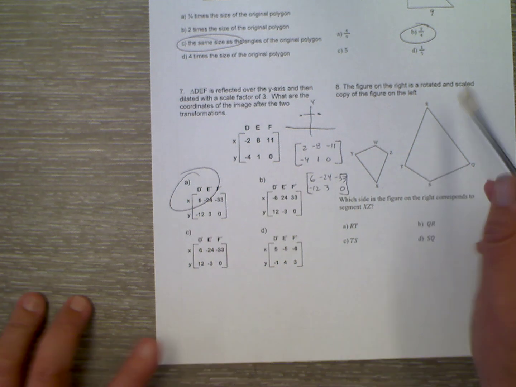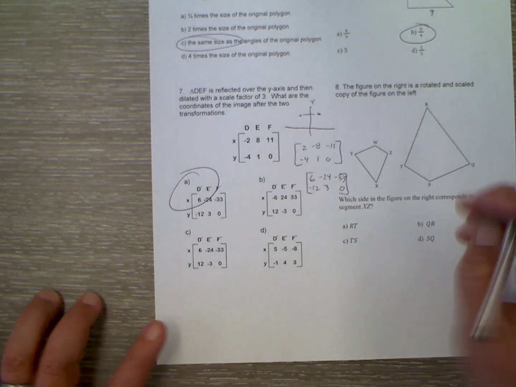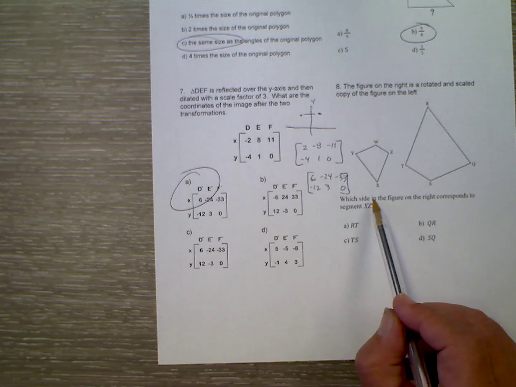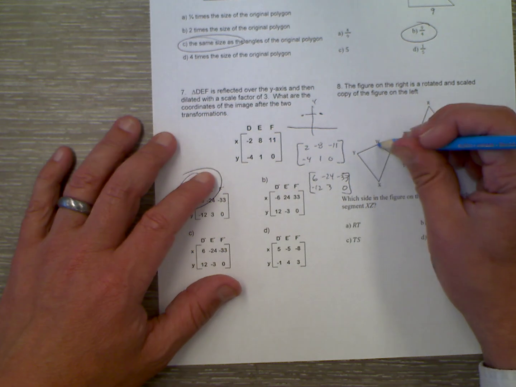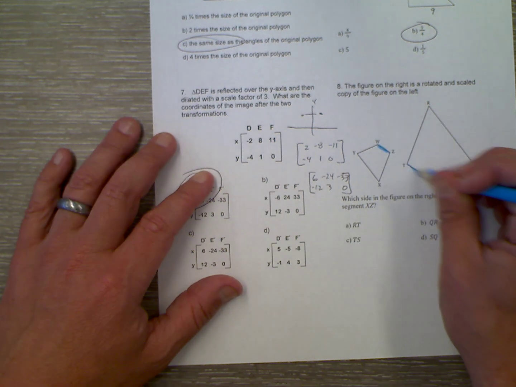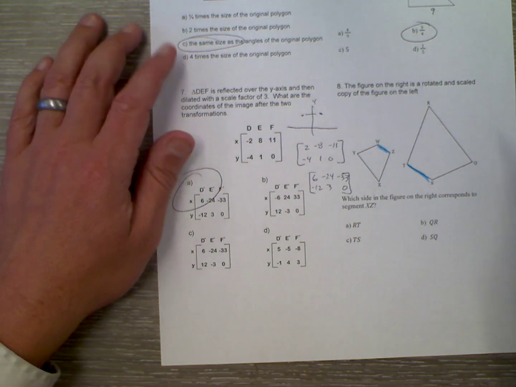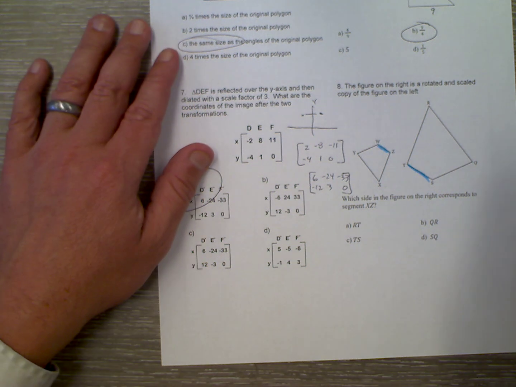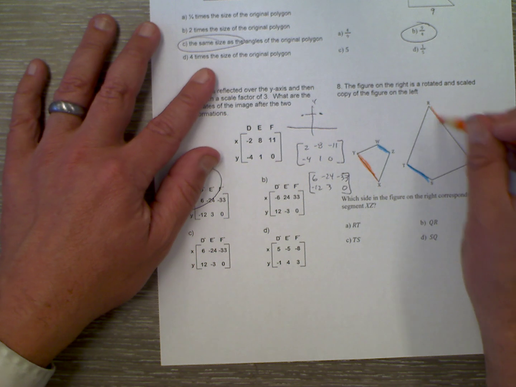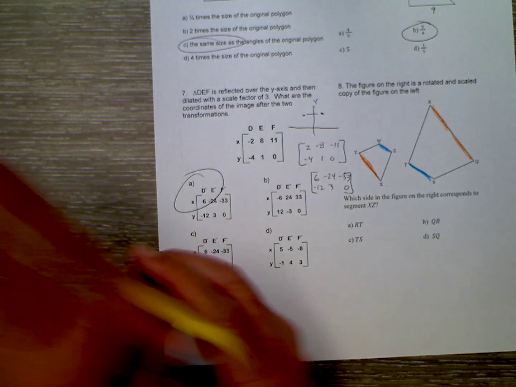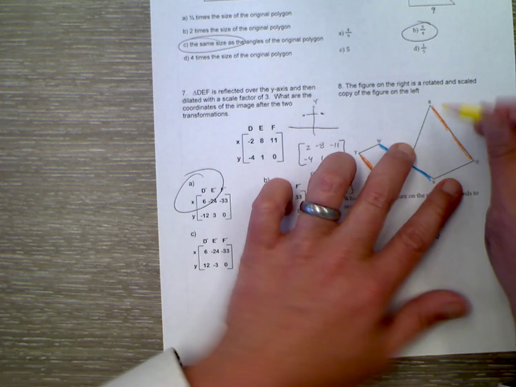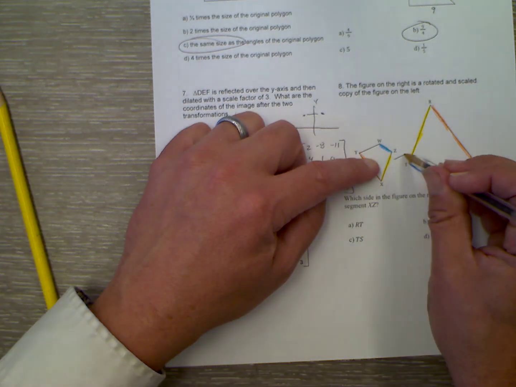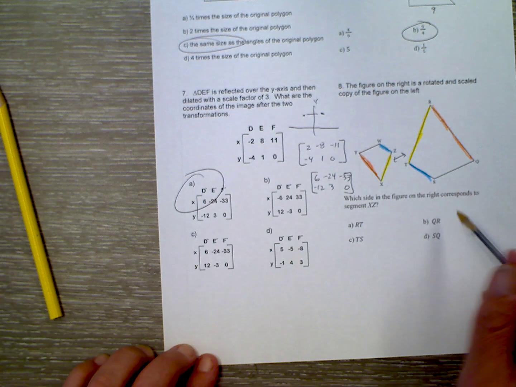All right, 8. The figure on the right is rotated and scaled. All good in the hood. Which side in the figure corresponds to segment XZ? All right, well, I'm going to kind of brace myself with the smallest side. I'm going to make that kind of blue there. And then we've got the longest side. I'm going to make the longest side orange. Now there's two sides remaining. ZX is the longer of the two. So if I look at these, RZ is the longer of the two. So these would be the corresponding sides. So we're going to go with TR or RT.